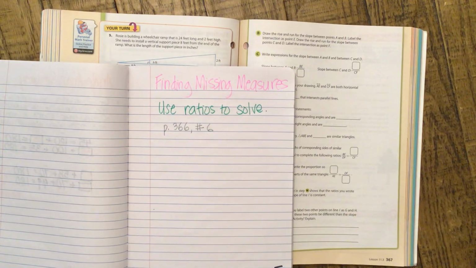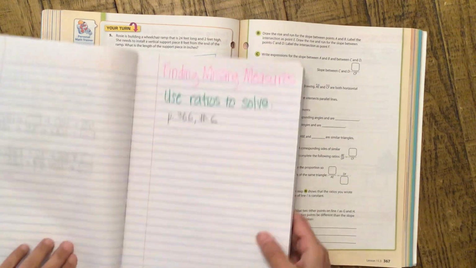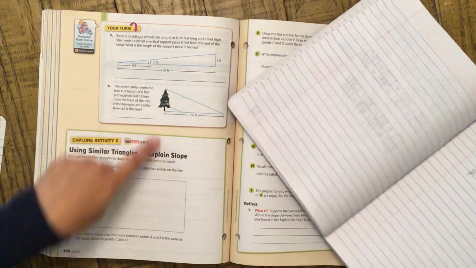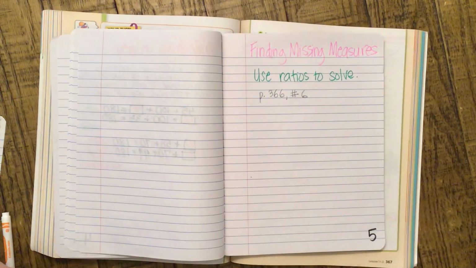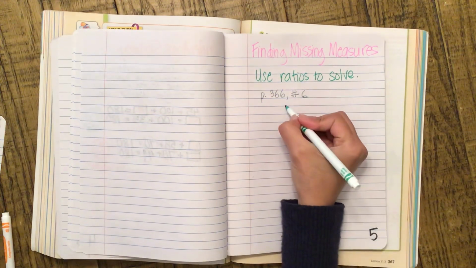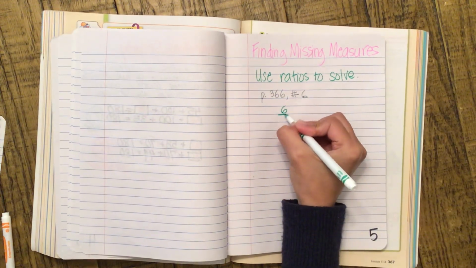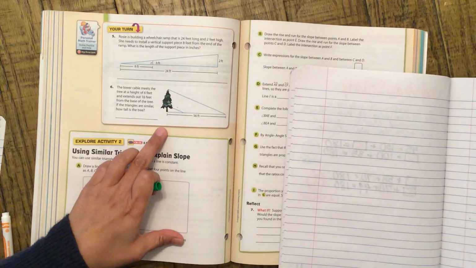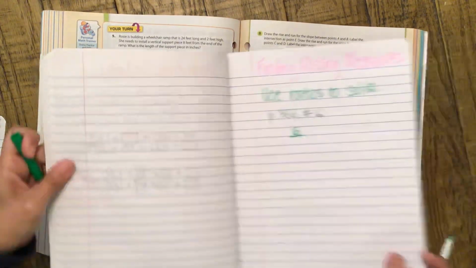We know enough information about the small tree to solve this problem. Okay, we don't know the information about the big tree. But we know that the height is 6 feet. And it extends out from the base 16 feet.